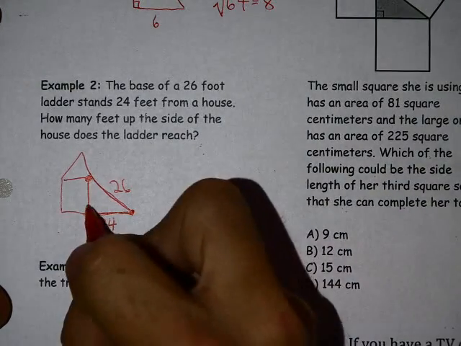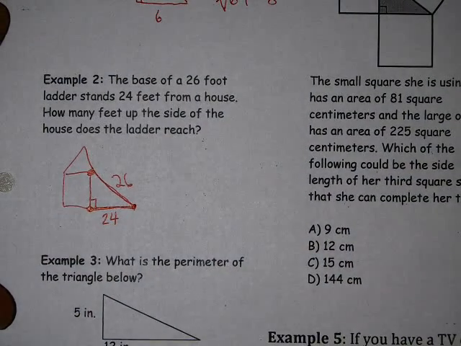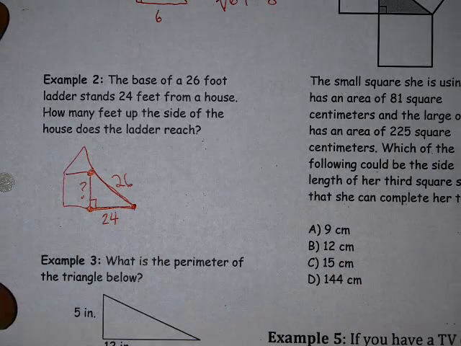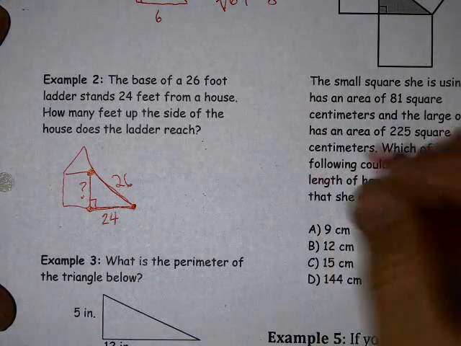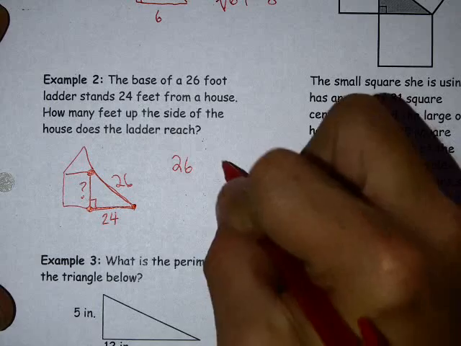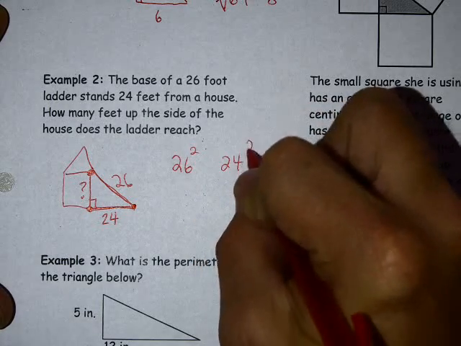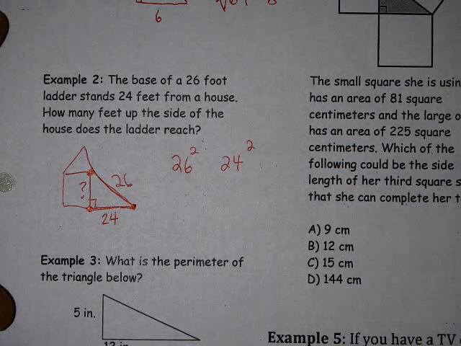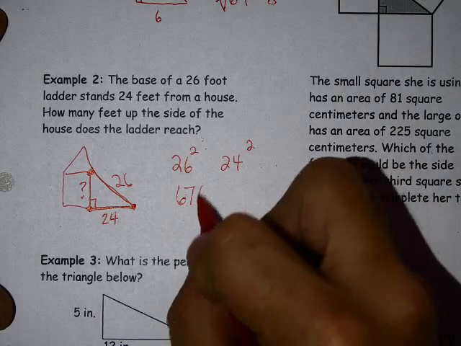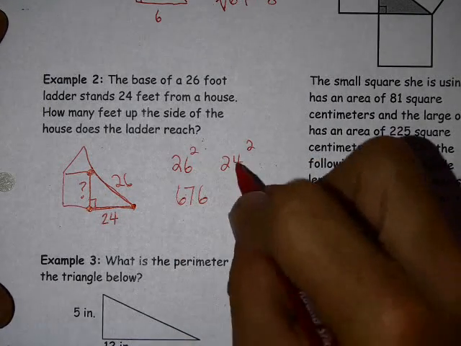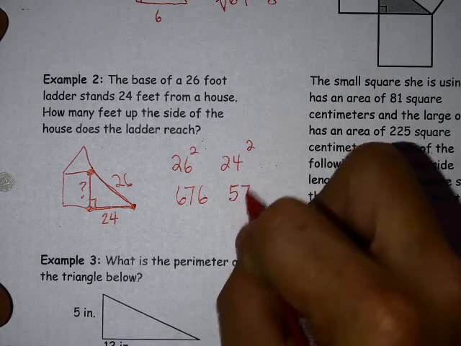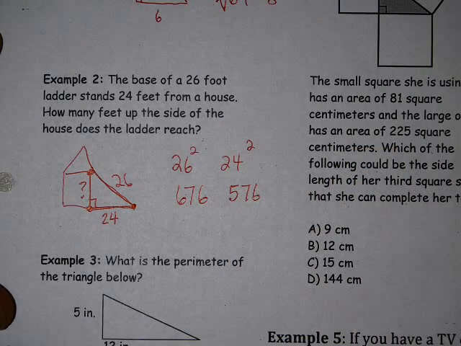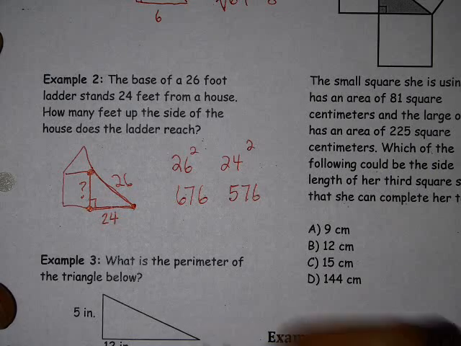Well, look at that. We got our right triangle, and if we know this, and we know we're looking for this side right here, we know that we're going to be using our Pythagorean theorem. So we're going to write down the two numbers we're using, writing the biggest number first. 26 squared, I believe, is 676. 24 squared, I believe, is 576. Some of these are kind of popular, and you'll begin to recognize them the more we work with them.